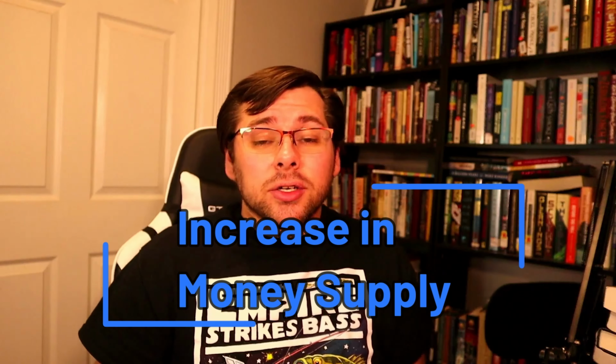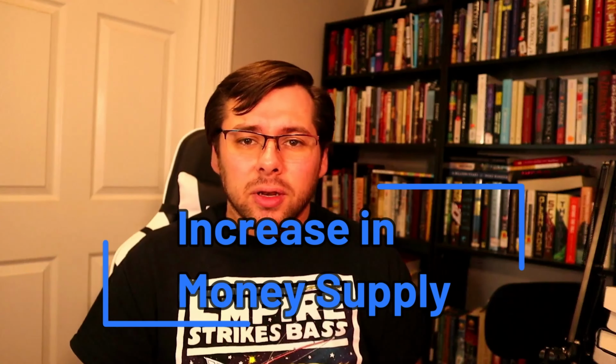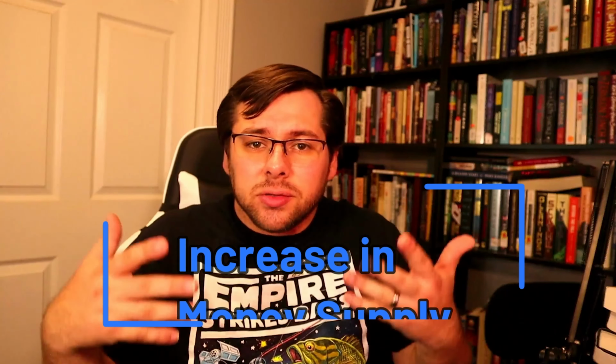The first one being increase in money supply. Now, contrary to popular belief, you'll see a lot of political institutions that say, or just people who don't know what they're talking about, will say, hey, let's just print more money, that'll solve the issue. Well, actually, that can make the problem worse. Printing more money is not the way to solve this problem, because inflation and your economy is all relative to the amount of money an economy has on hand.